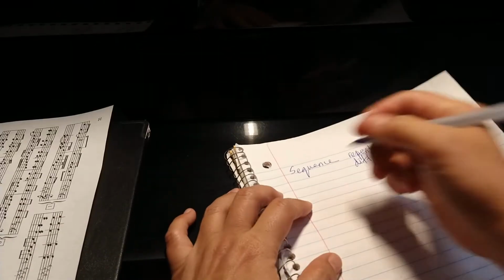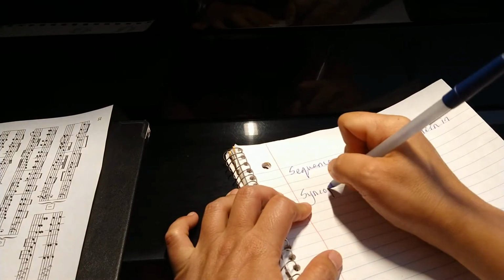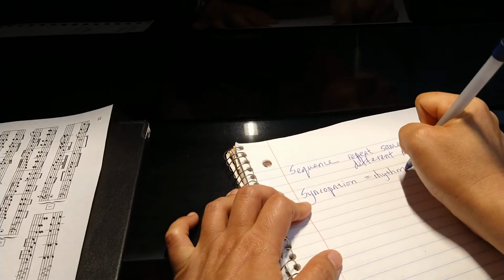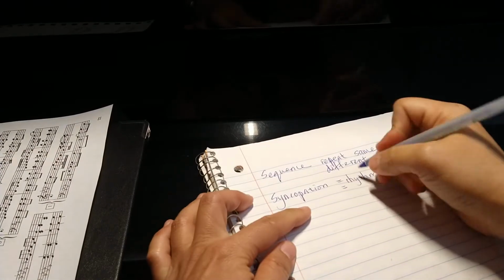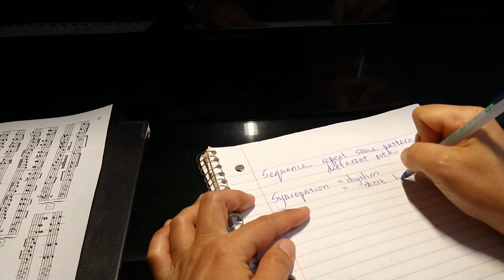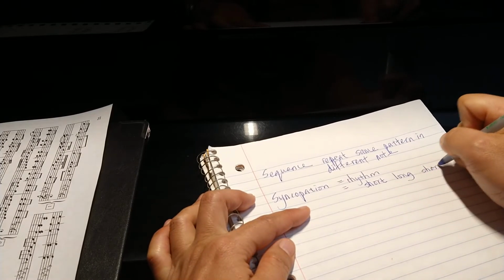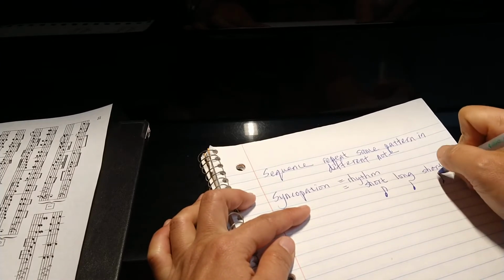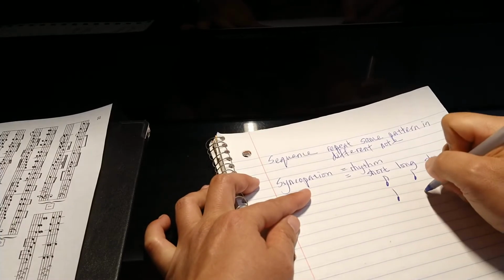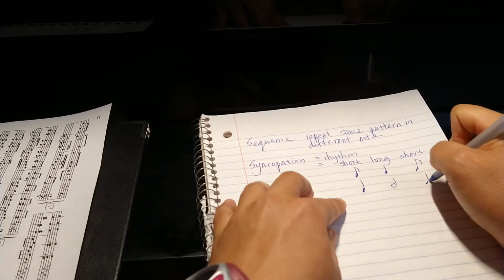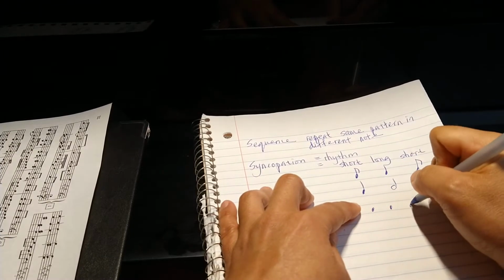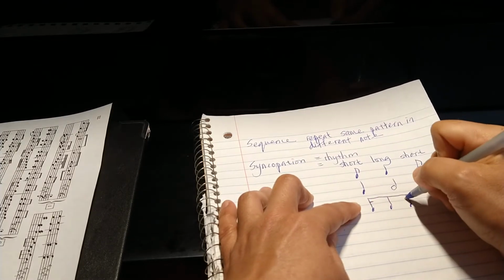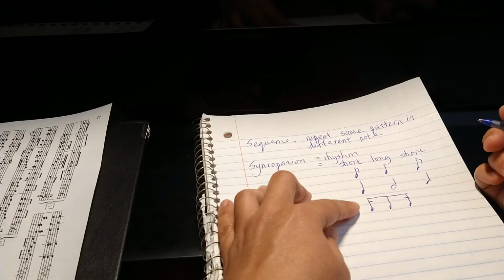Then the last one, syncopation. Syncopation is about the rhythm. So it is a type of rhythm. And the easiest way to explain it is short, long, short. Best example: eighth note, quarter note, eighth note, or quarter note, half note, quarter note. Or sometimes it comes in the form like this. So you have a 16th note here and a 16th note here, but the middle one is the 8th note.